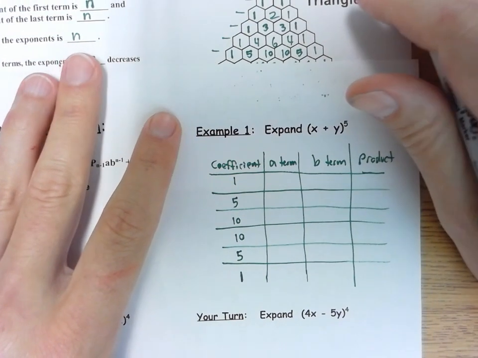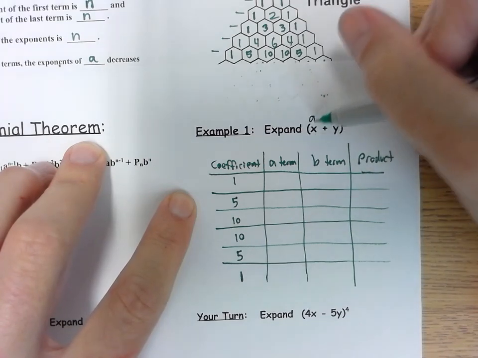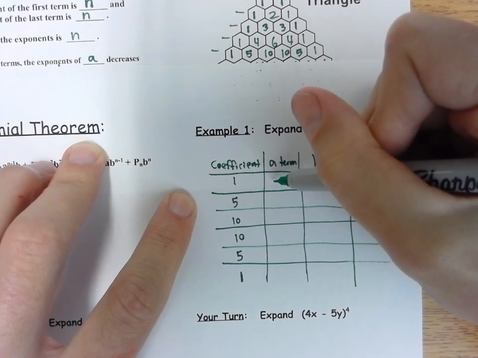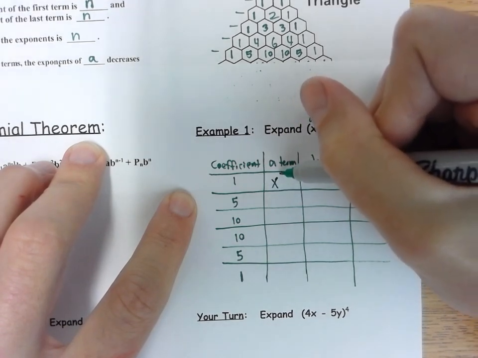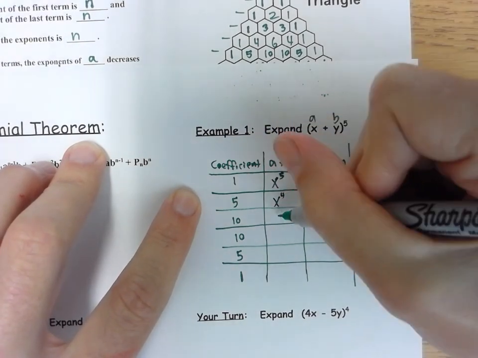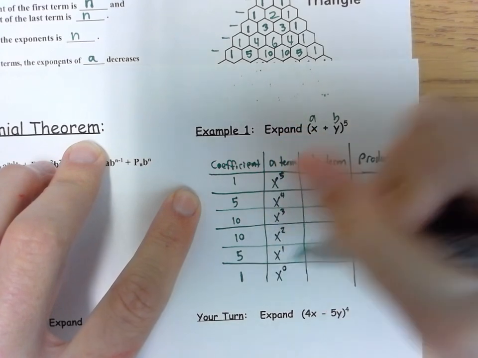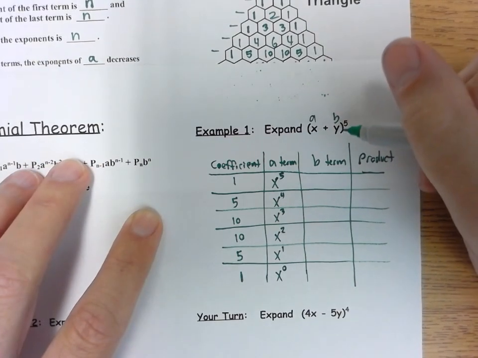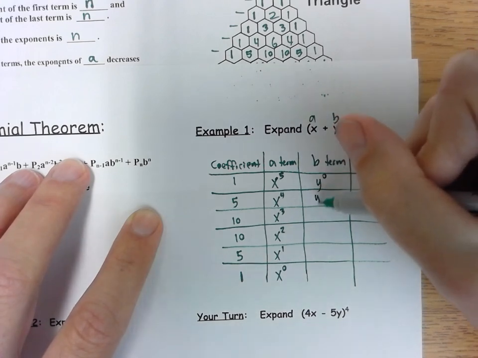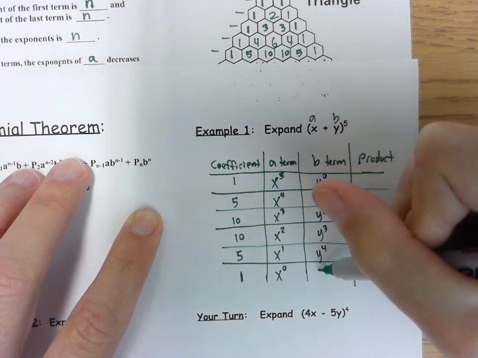Okay, that's simple enough. Now let's figure out how to expand the other terms. So we're going to start with the A term. This would be our A term. This would be our B. Since it's a plus, we're going to take that A, that x, and raise it to the fifth power. Okay, that's our highest exponent. And we're going to count down: x to the fourth, x to the third, x squared, x to the first, and x to the 0 power. And we'll do the same thing with the b value, the y. So it's going to be y to the 0, except we're counting up this time. Y to the first, y squared, y cubed, y to the fourth, and y to the fifth.